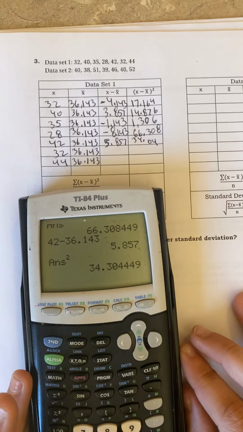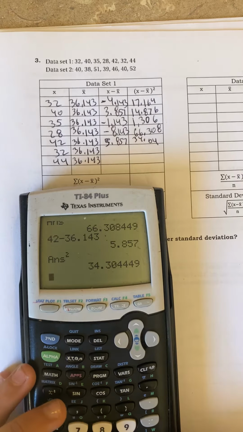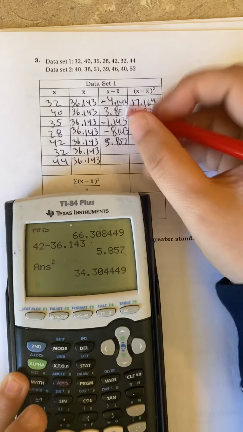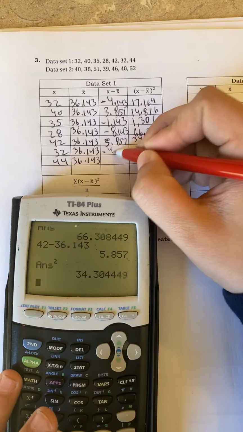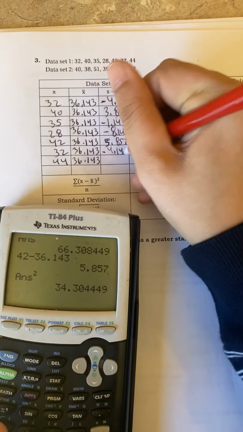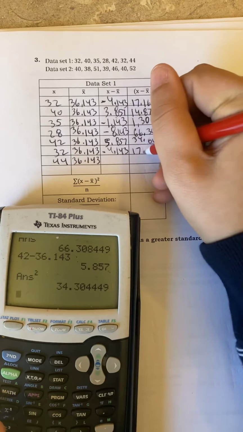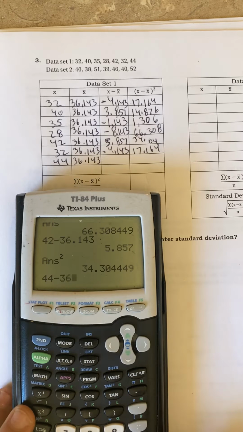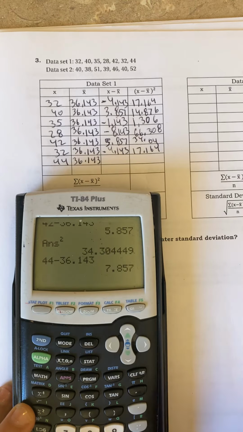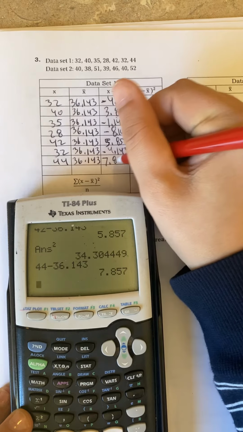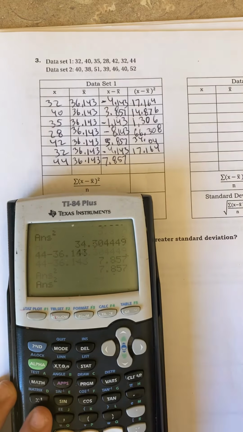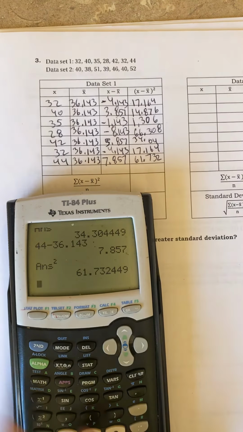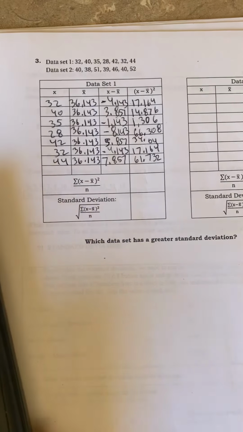Okay, and then our next one, number 32, which we've already done at the very beginning, so all I have to do is rewrite those down. So negative 4.143, 17.164, and then 44 minus 36.143 gives me 7.857, and again we're going to square it to give us 61.732. Okay, so we got those 4 columns filled out.